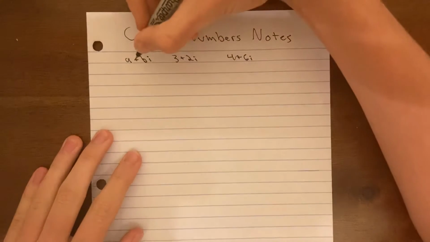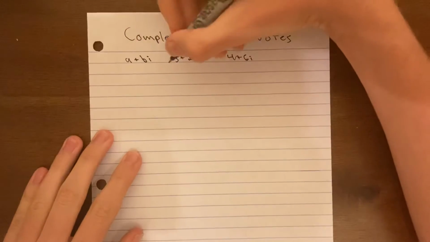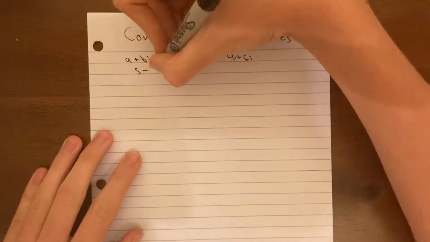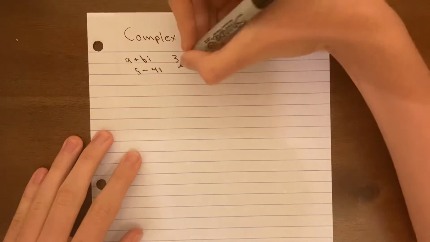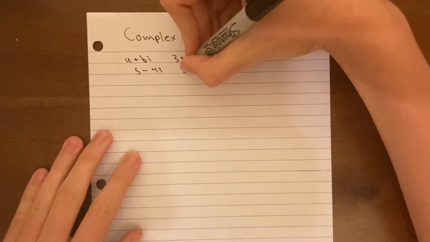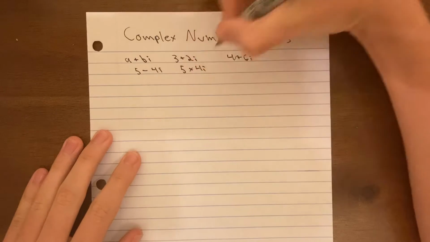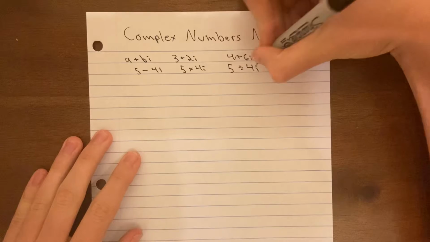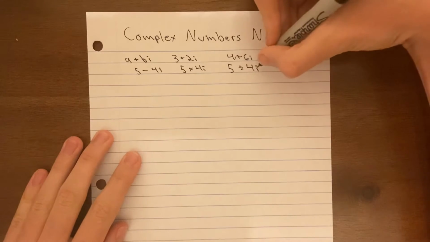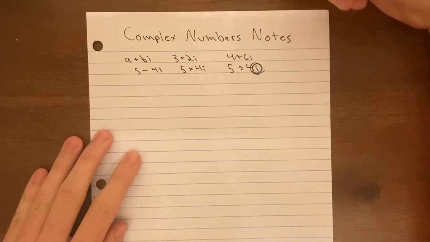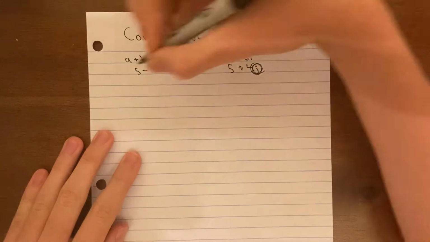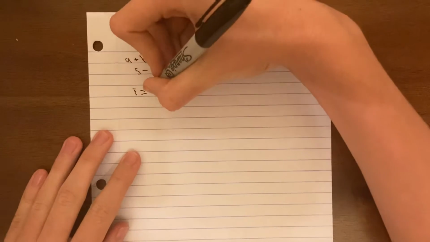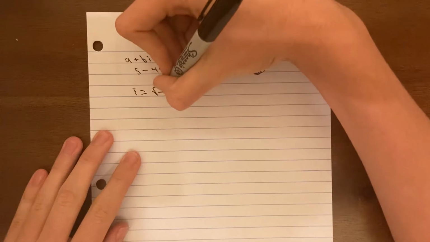Now, it doesn't have to be just a plus. You could also do something like 5 minus 4i, or 5 times 4i, or 5 divided by 4i. But what is this mysterious i, you may ask? i is equal to the square root of -1.